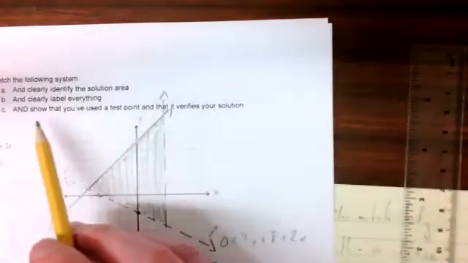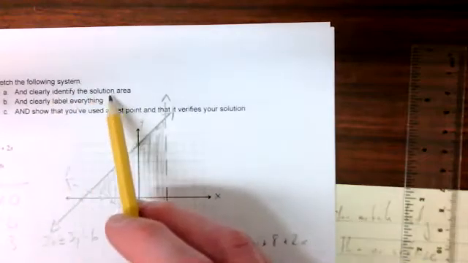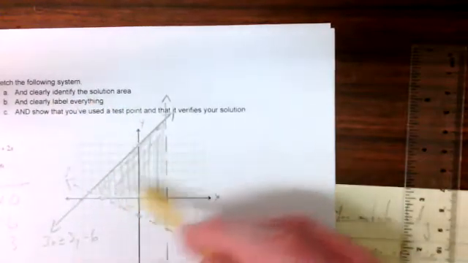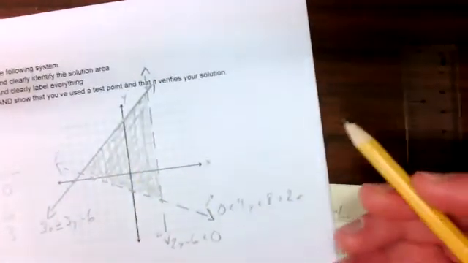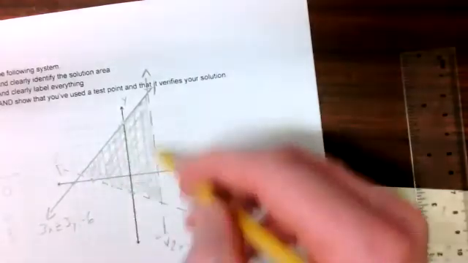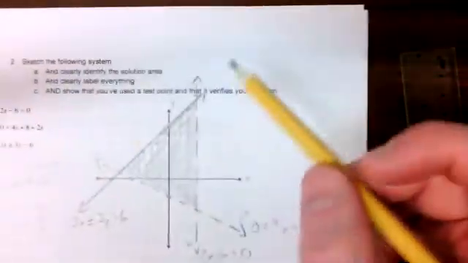Okay. Show you've used the test point. So clearly identify the solution area. I think that's pretty clear. There's nothing else competing with it. There's no other line. See, that's why I didn't shade and then shade and then shade. It just makes it cleaner. If you want to, you can, but then you're going to really have to do a good job in there.